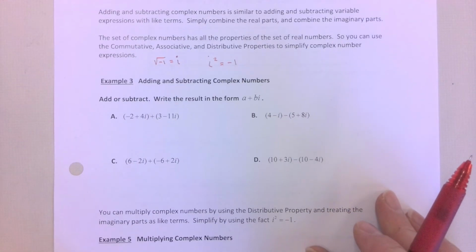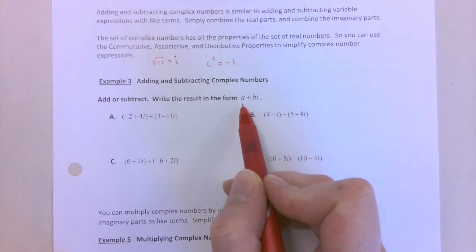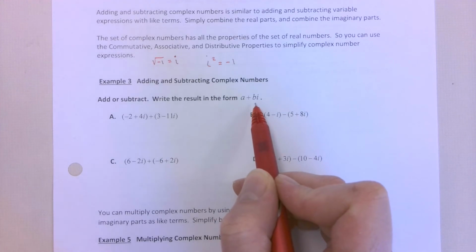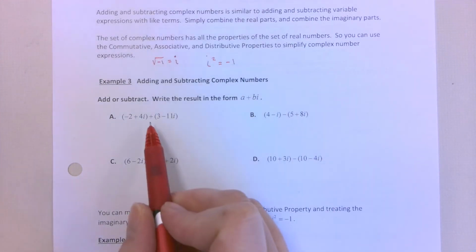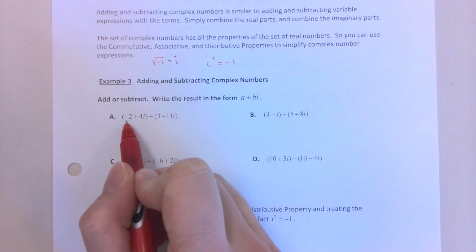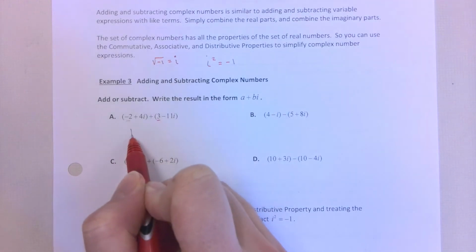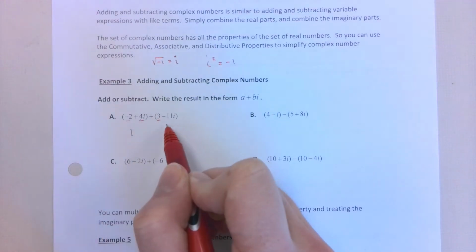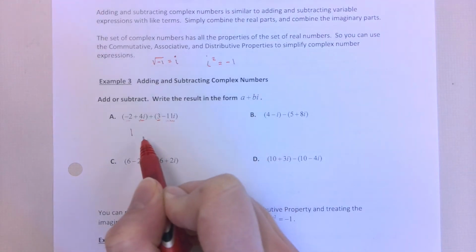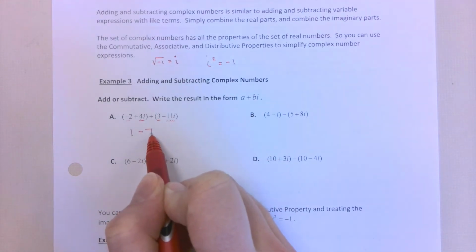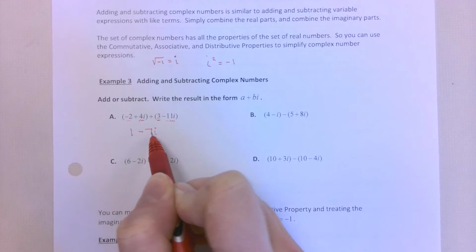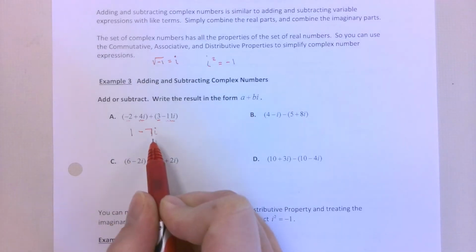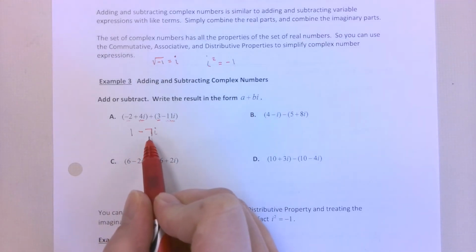So we're starting out with our complex number, a plus bi. a is the real part, bi is the imaginary part that comes together for the complex number. When I look at these, I want to be careful. This is just simply addition. I'm not multiplying here, I'm adding like terms. So I have my real number plus my real number, which gives me a positive 1. And I have my imaginary 4i and my imaginary negative 11i, which gives me a negative 7i. And I want to keep my answer in complex number form, a plus bi.